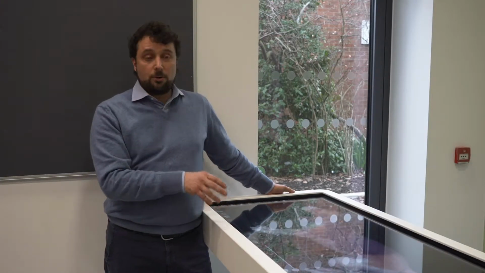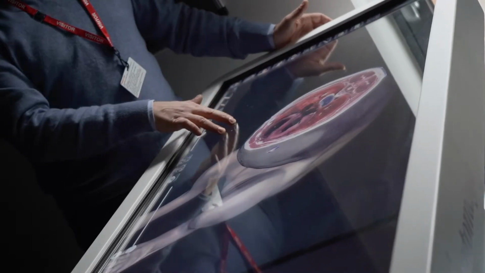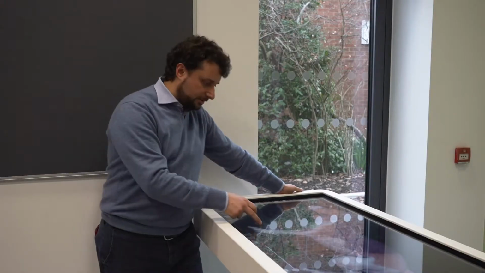So here we have the table. We have loaded the data set of a dog. The data in the table are all real. This means that as soon as this dog died, it had been enveloped in a gel and frozen, and they rebuilt the 3D anatomy of the dog.